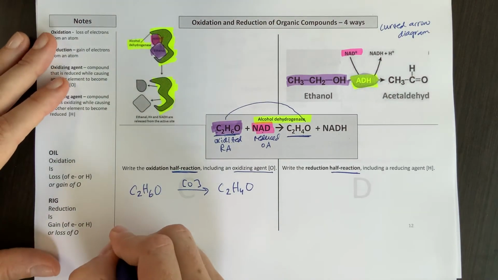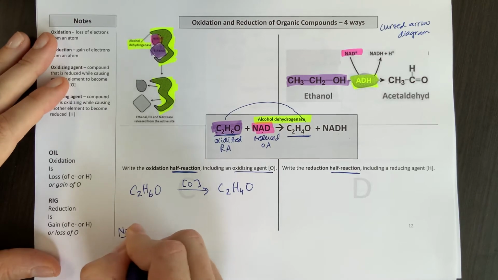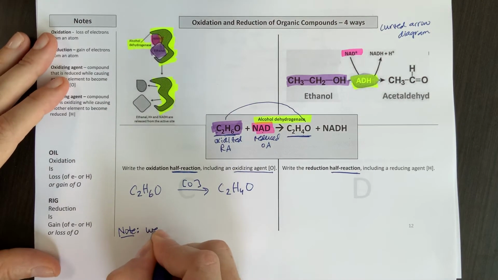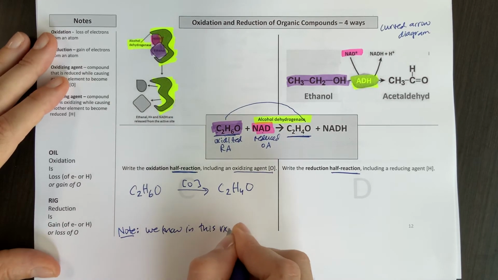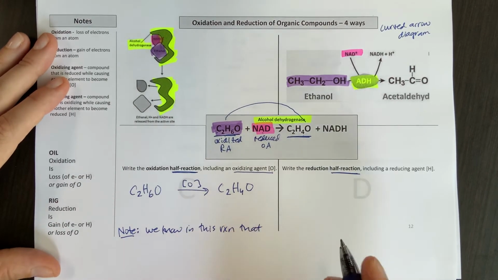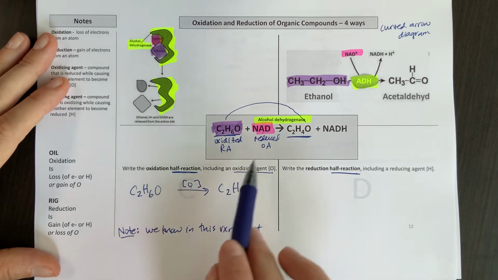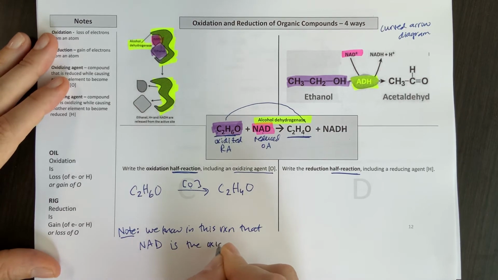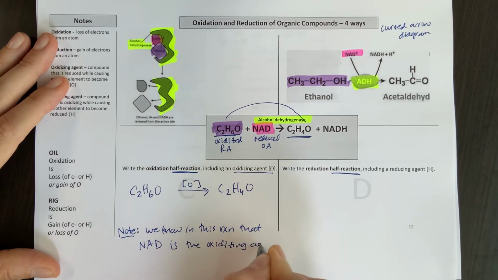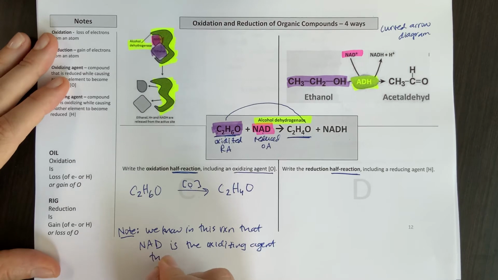Now, as a little side note, we actually do know the whole story here. So we actually know in this reaction, what's my oxidizing agent? The NAD is, right? NAD is the oxidizing agent that took the hydrogens.